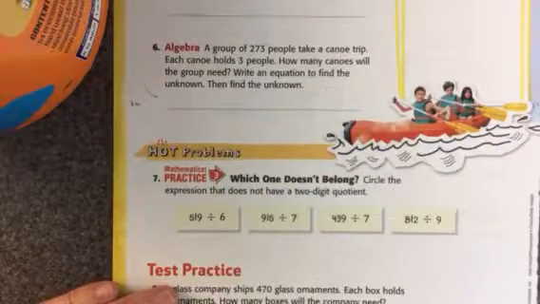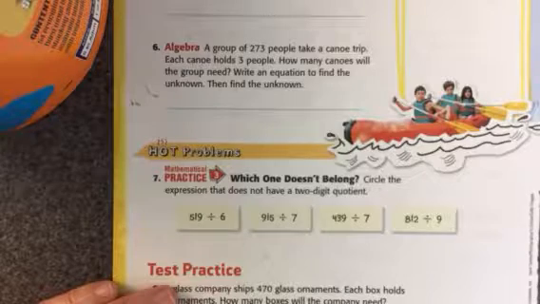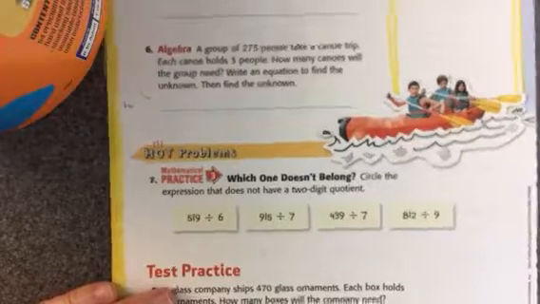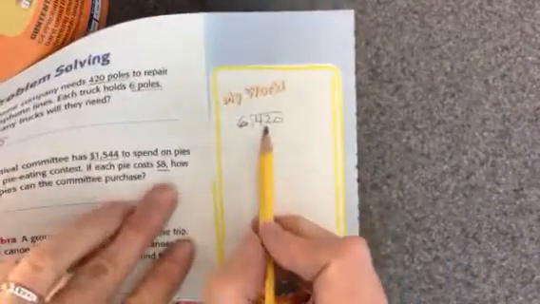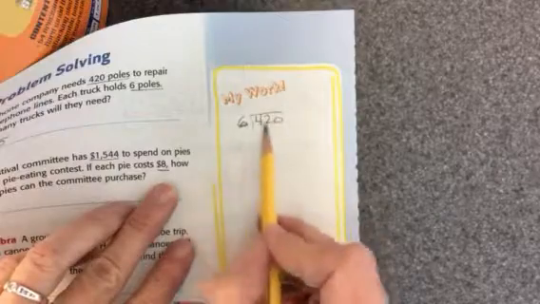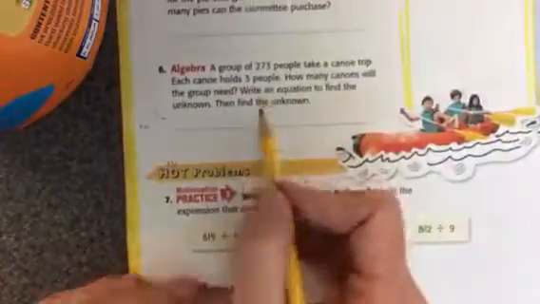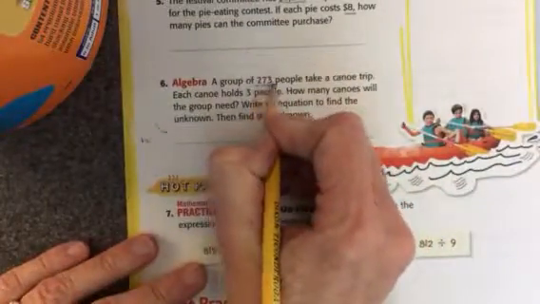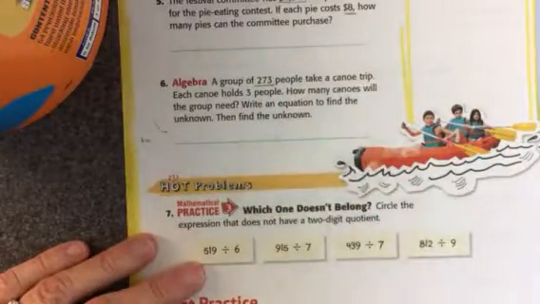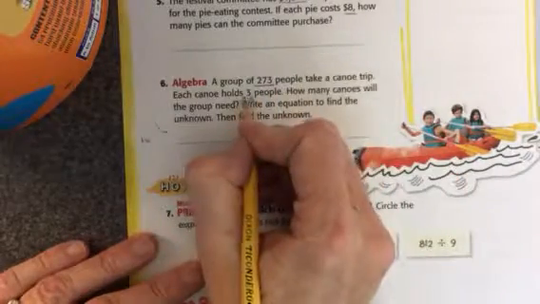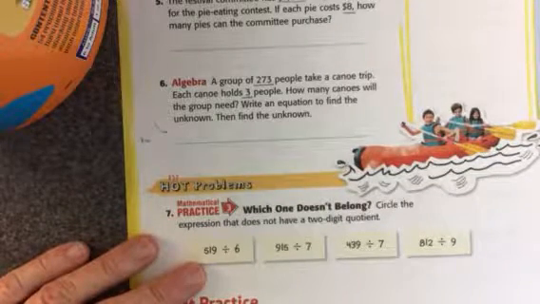A group of 273 people take a canoe trip. Each canoe holds 3 people. How many canoes will the group need? Write an equation to find the unknown and then find the unknown. So when we write in a division box like this, it is an equation. So that's what you're doing on this one. Take the number 273, the people going on the canoe trip, and divide by 3, how many people will fit in each canoe, so we can find out how many canoes will be needed.